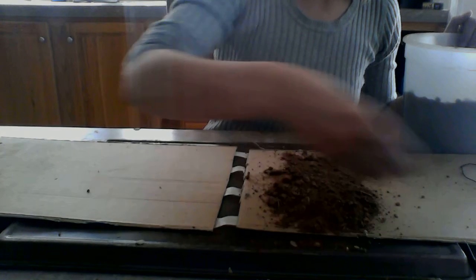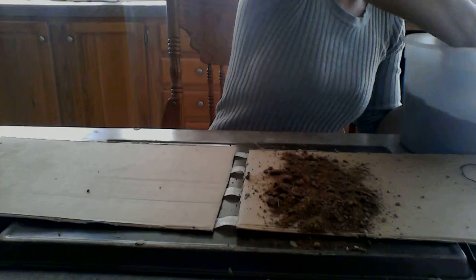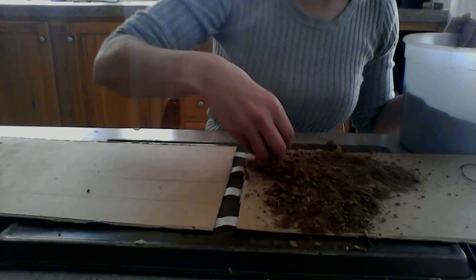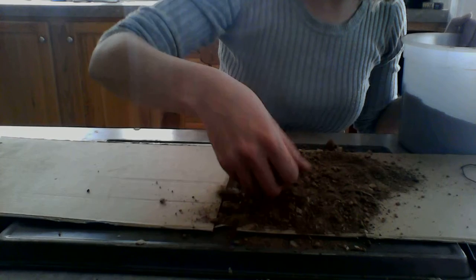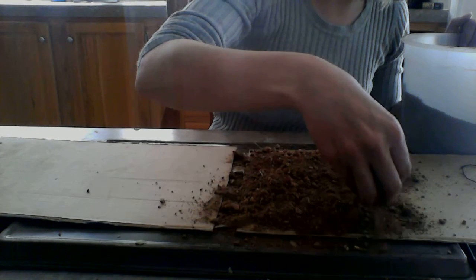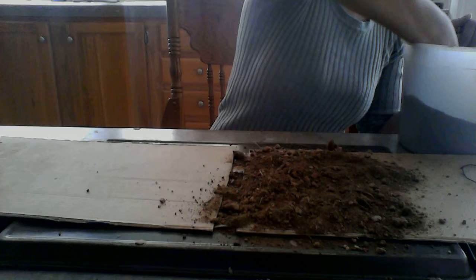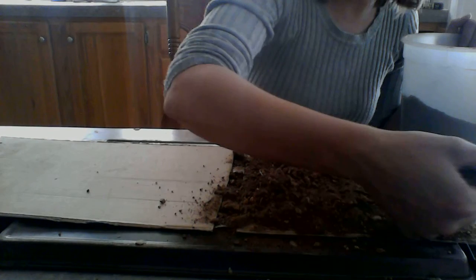This is just dirt from my yard. Again, it cost me absolutely nothing to do this. And it's kind of fun to use the dirt from outside because I think it makes it more real, although you want to make sure not to get too big of rocks.